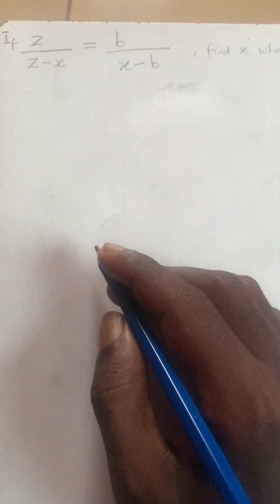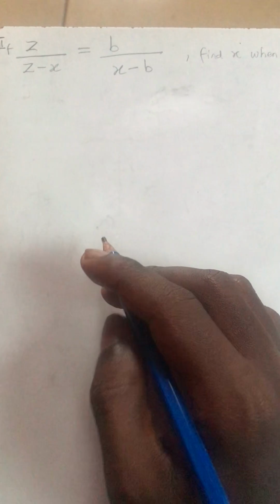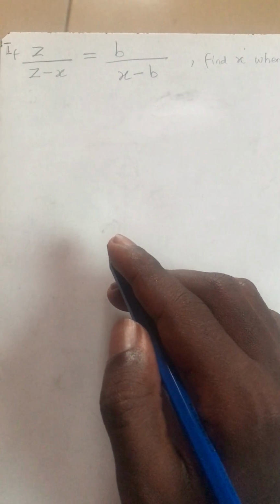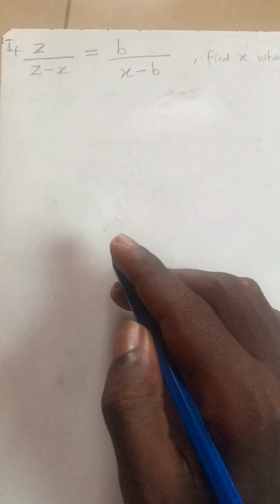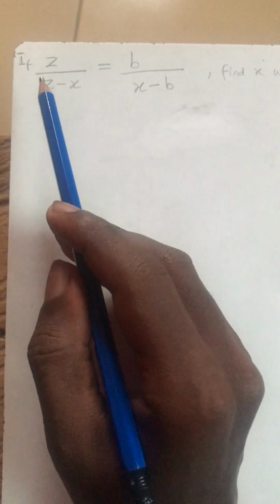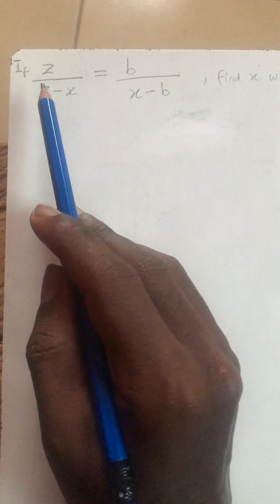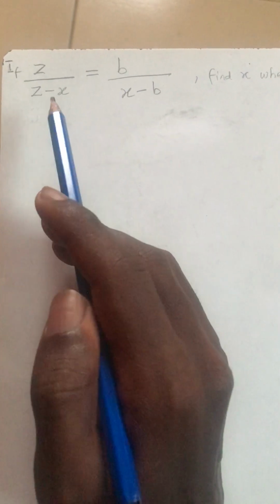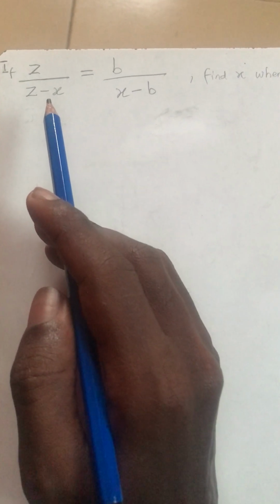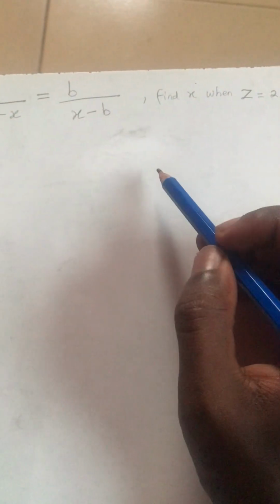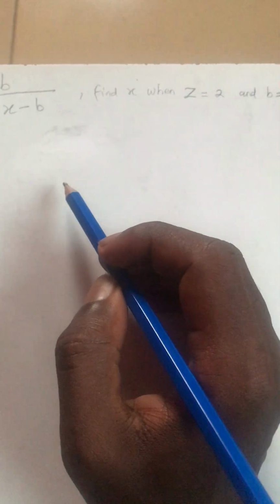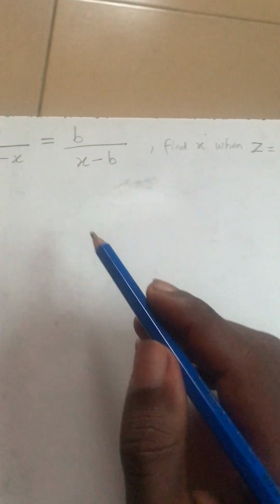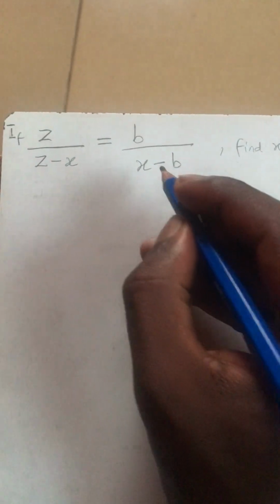In today's series, we would be solving a practical problem in mathematics: substitution into formula. So, our question for the day is: if the fraction z over z minus x equals the fraction b over x minus b, find x when z equals 2 and b equals 3. So let's quickly delve into our solution.